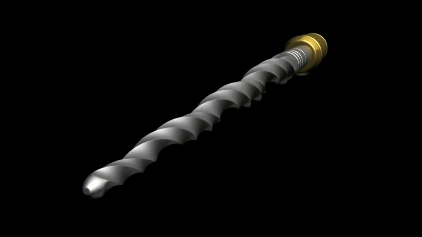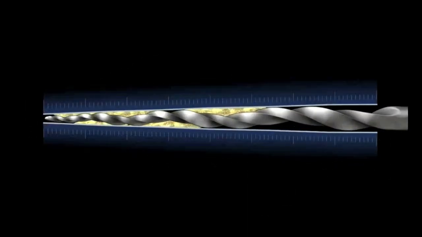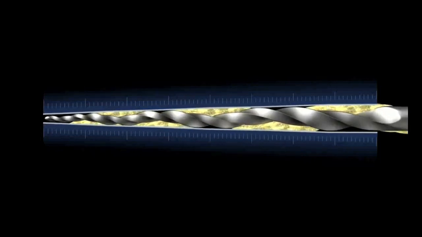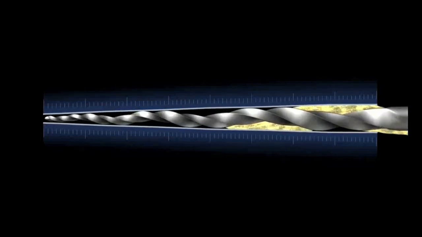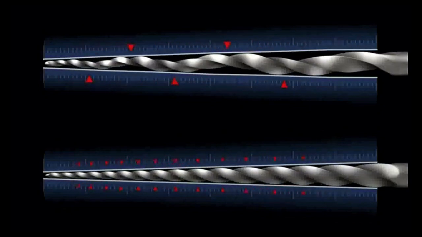Okay, let's leave the animation now and go to some SEMs of the instrument itself. And it looks different, doesn't it? You know that it's different, and you know what? It is different. If we now look at this one more animation of the effect of the asymmetric core, you can see that only 2 points are contacting at any given time compared to a fixed taper.